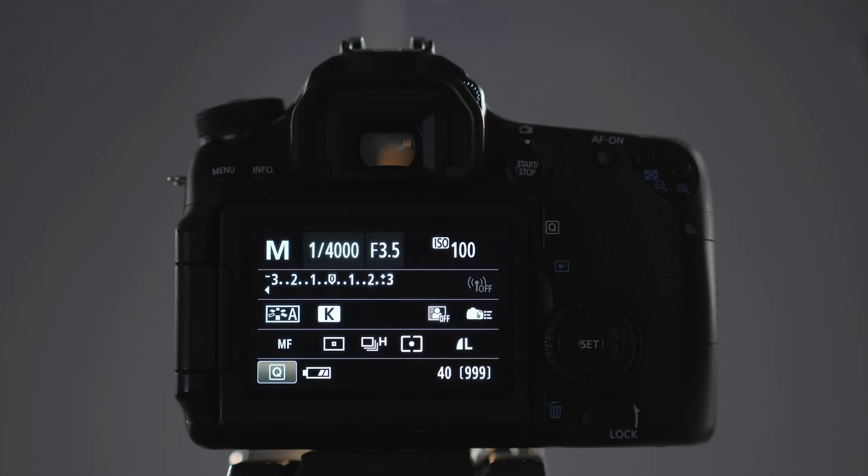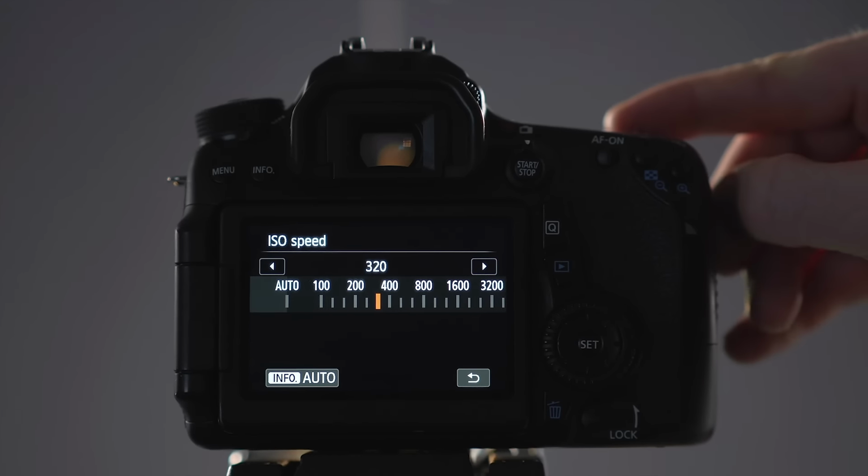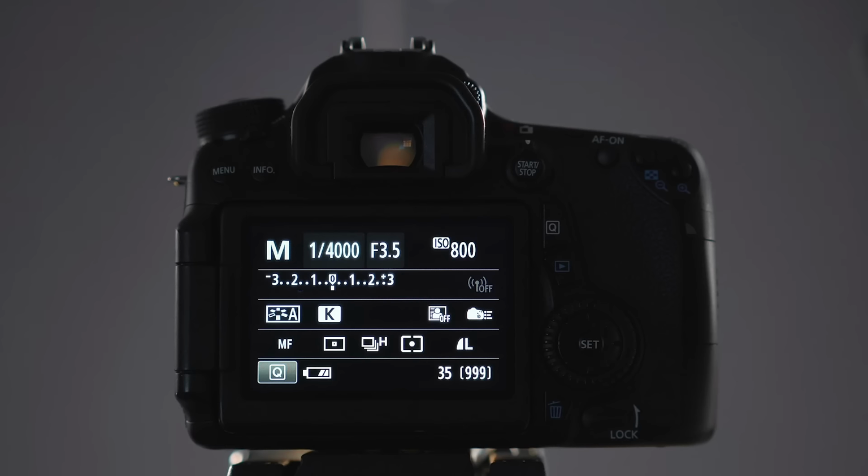In this example, we have set the camera to its lowest possible f-stop and fastest shutter speed, but the image is still underexposed. To correct the exposure, the ISO must be increased. While this might introduce noise in the image, it allows us to achieve a balanced exposure while freezing motion.